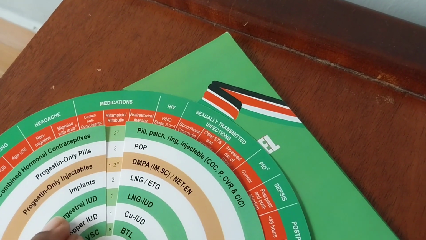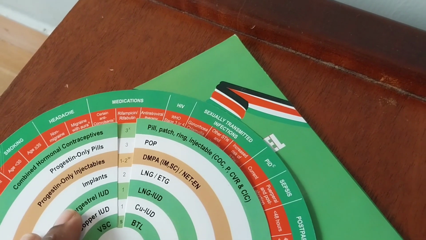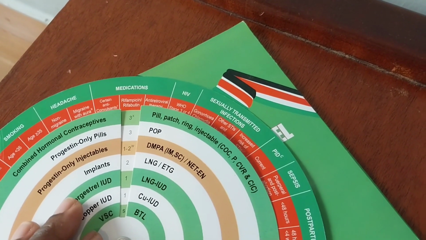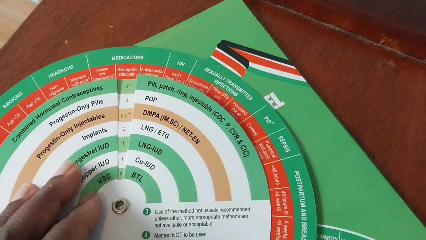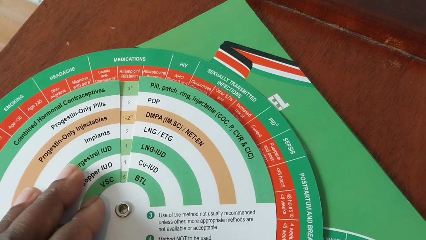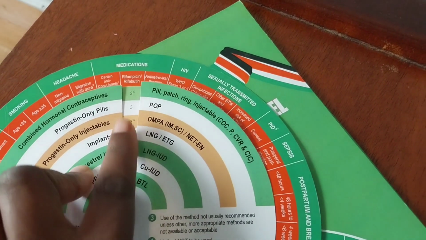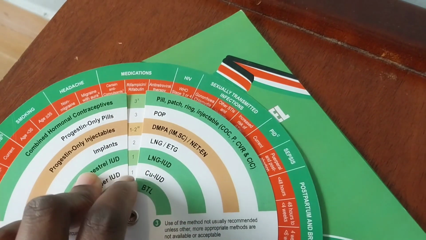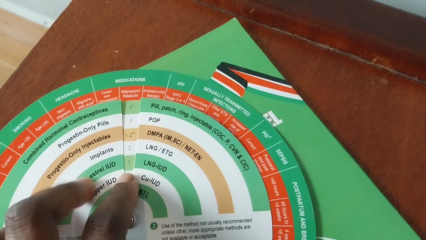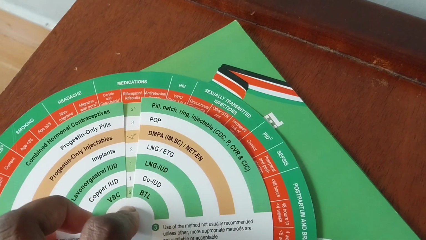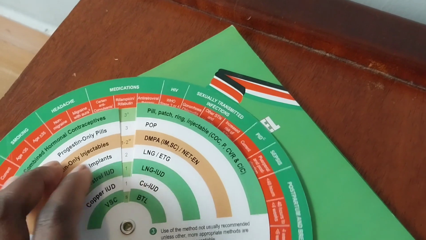So a patient who is taking rifampicin and rifabutin, these are TB medication, progesterone only pills, combined hormonal contraceptives, be it in terms of pill, patch, ring, injections, not safe for this mother because it's giving me 3 and 3. But when you come to injections, when you come to implant, when you come to IUD, both copper and levonorgestrel, they're safe for this mother to use.